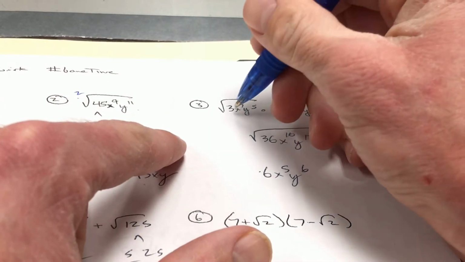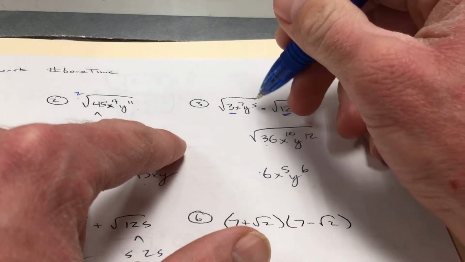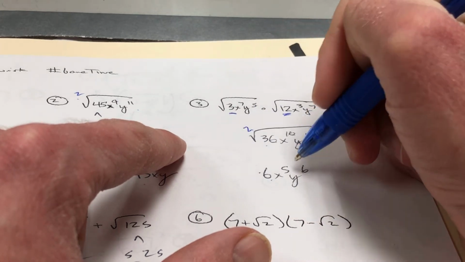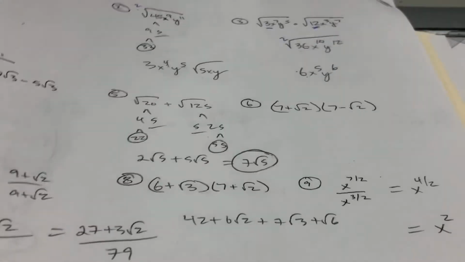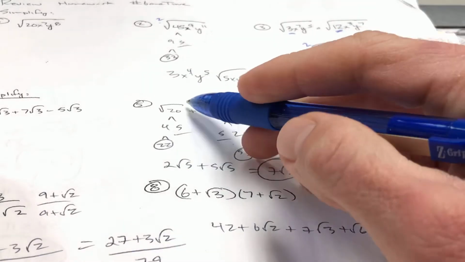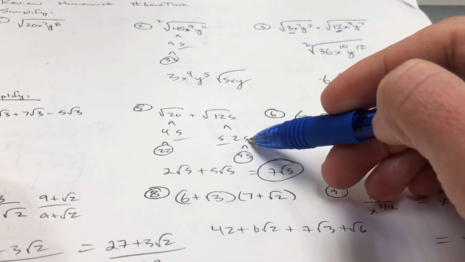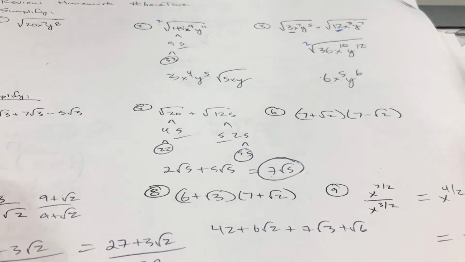All right. On 3, 3 and 12 gives you 36. X to the 10th, y to the 12th. The square root of 36 is 6. 2 goes into 10 5 times. 2 goes into 12 6 times. Square root of 20, 4 and 5, 2 and 2, that's 2 root 5 plus 5 and 25. This is 5 and 5, 2 root 5 plus 5 root 5 is 7 root 5.